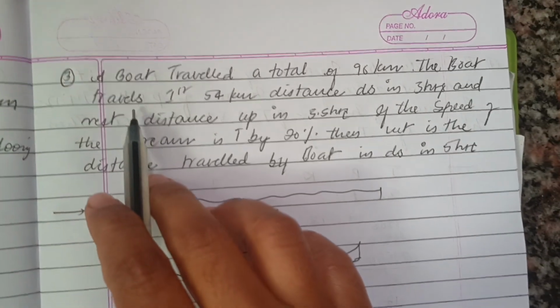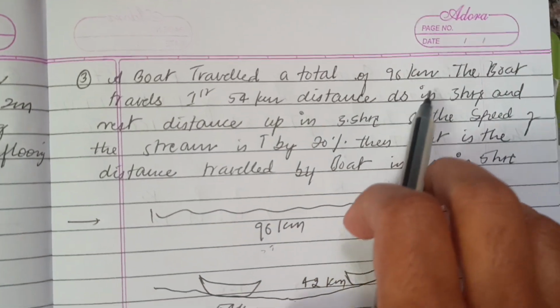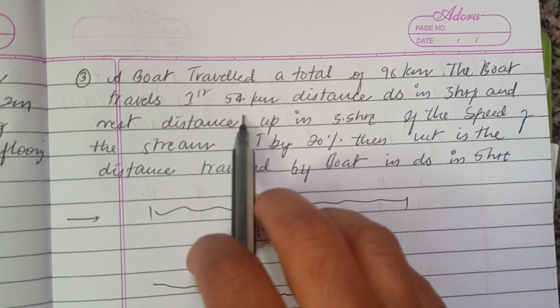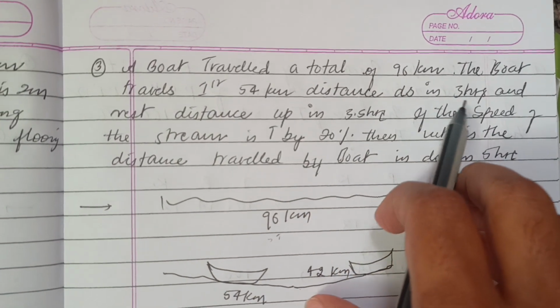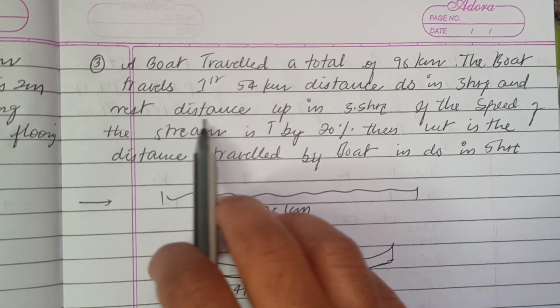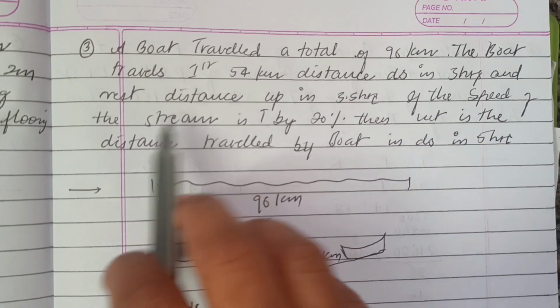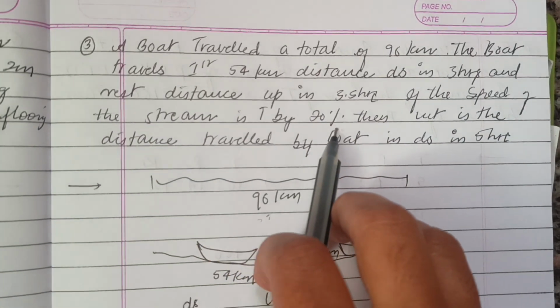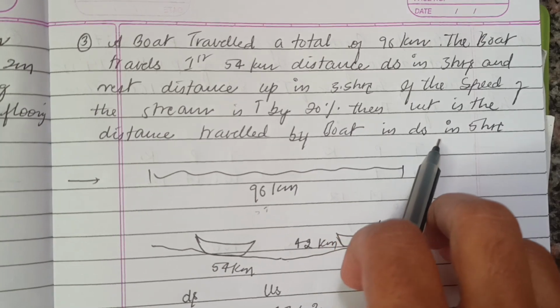Next question. A boat traveled a total of 96 km. The boat travels the first 54 km downstream in 3 hours, and the rest of the distance it covers upstream in 3.5 hours. If the speed of the stream is increased by 20%, then what is the distance traveled by the boat downstream in 5 hours?